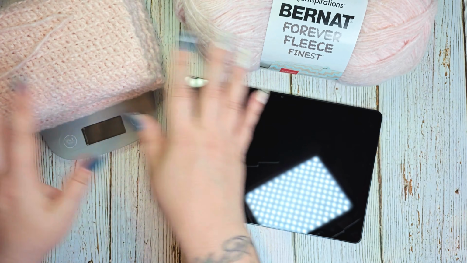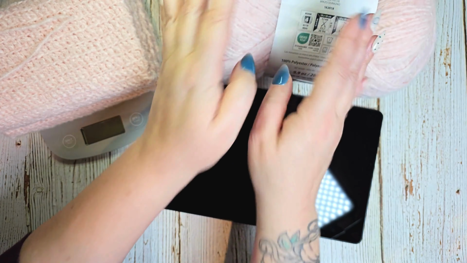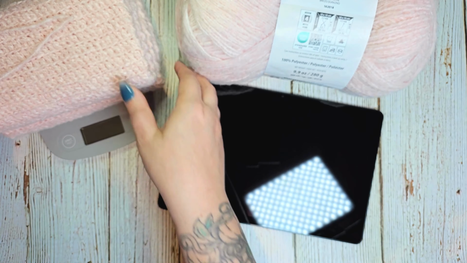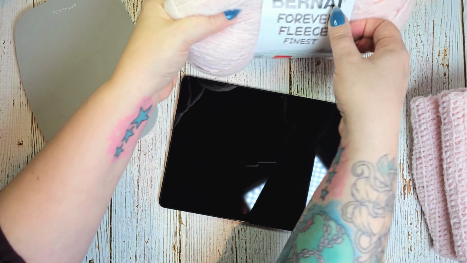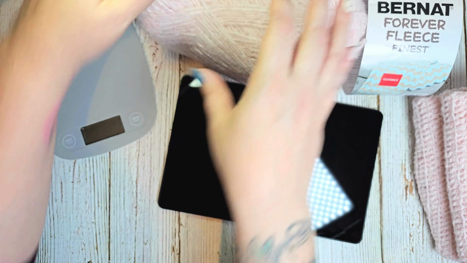Now for this situation, because I have the finished project and I know how many yards I used and I have the skein with the information on it, I could just subtract what I used here from here and I would know, right? But in some situations, we don't actually have the finished project. This is just a skein that's in our collection, right? And now we want to know what's in it because we have a project we want to make.